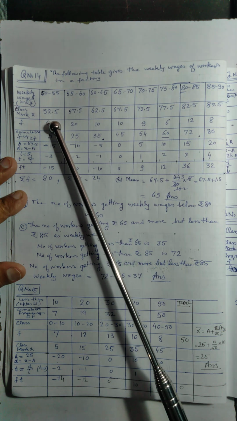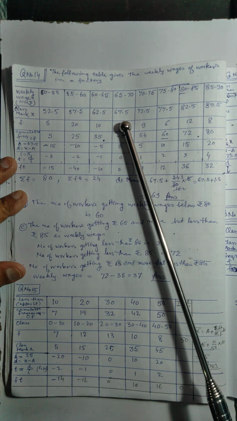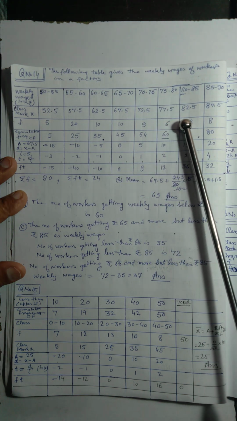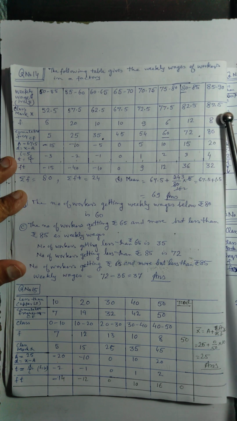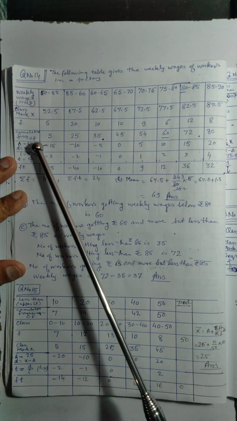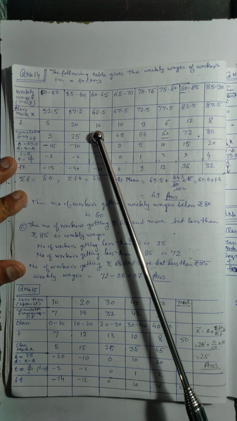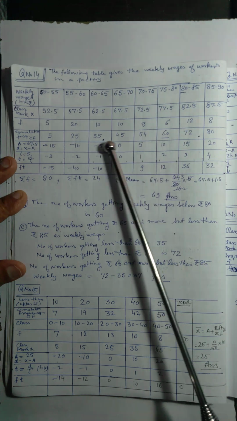Here it is 52.5, 57.5, 62.5, 67.5, 72.5, 77.5, 82.5 and 87.5. The corresponding frequencies are 5, 20, 10, 10, 9, 6, 12, 8.